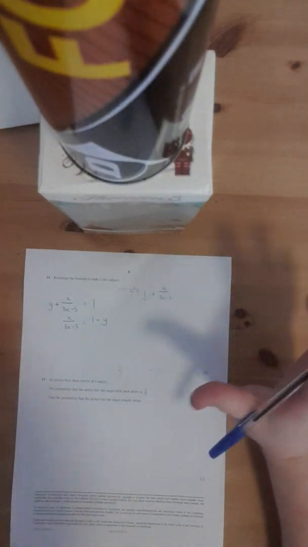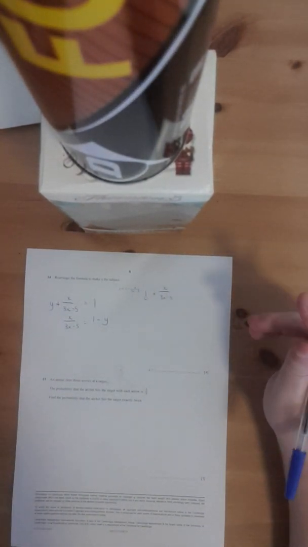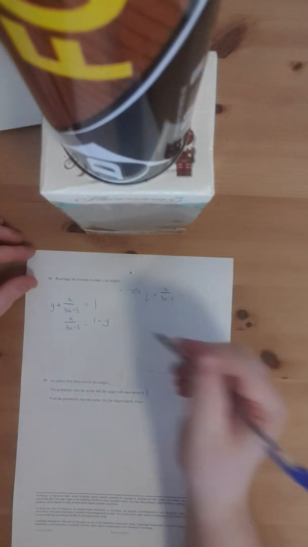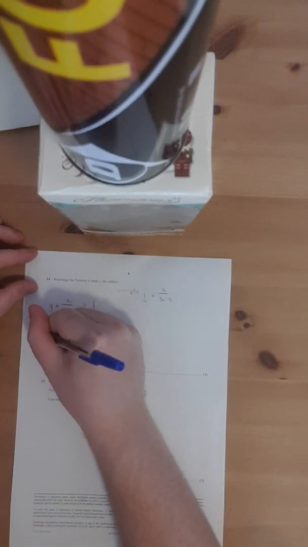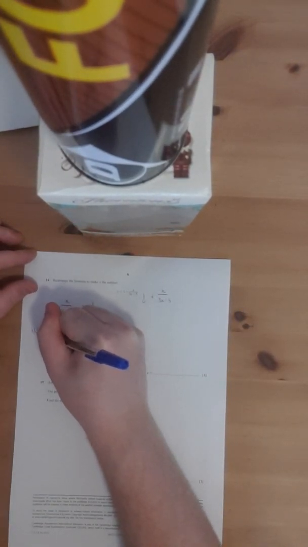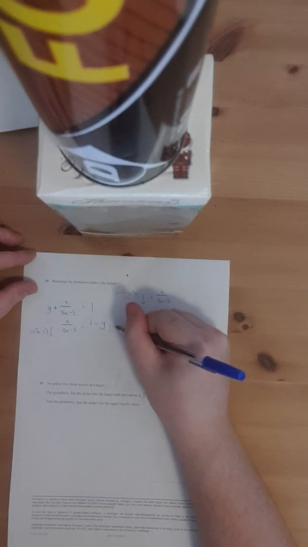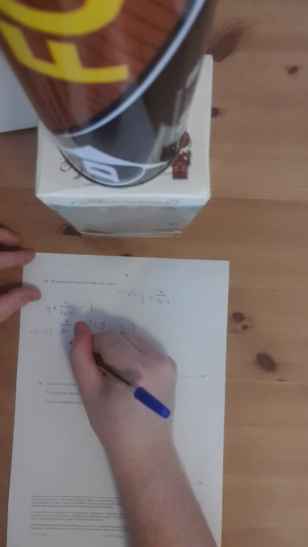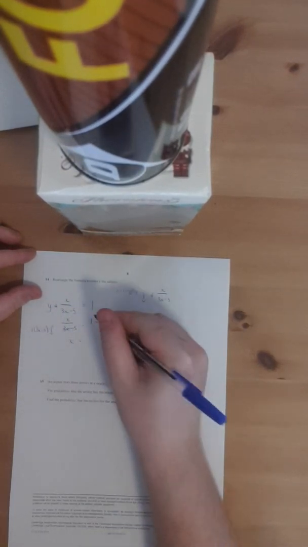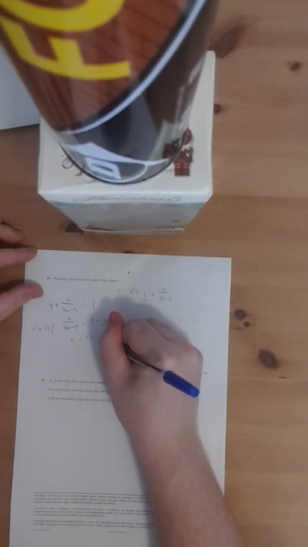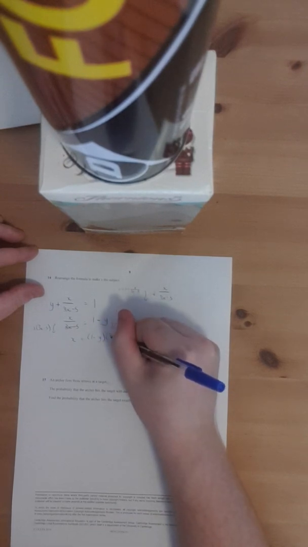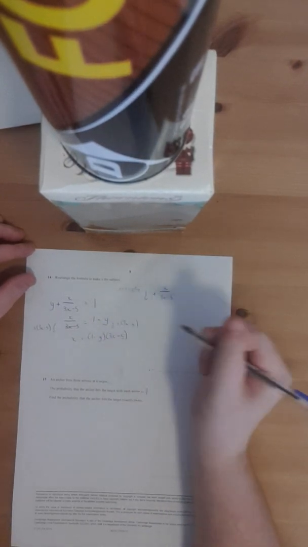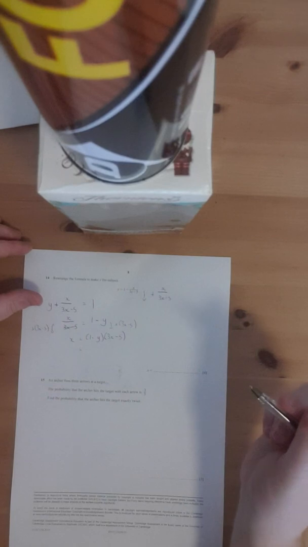Just a little bit of massaging so we can then multiply through by that denominator, which is going to be our next step. We're going to multiply by 3x minus 5 on both sides. That gives us x, because these cancel, equals 1 minus y, 3x minus 5. Now we multiply out the double brackets.